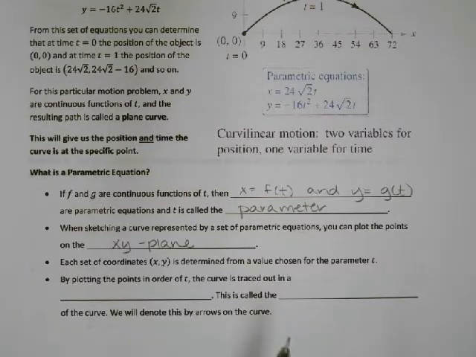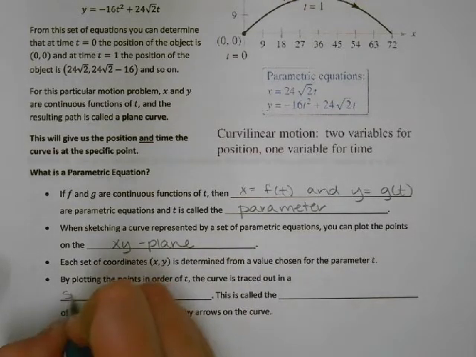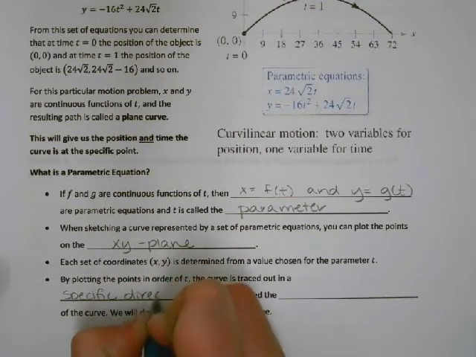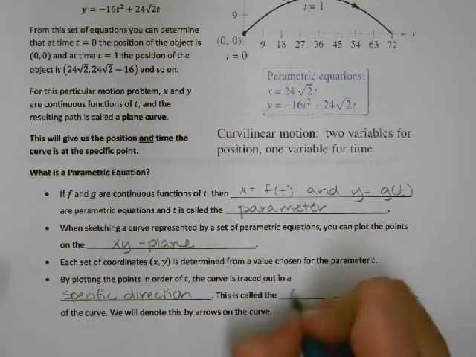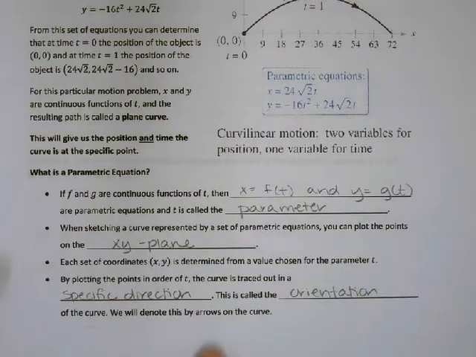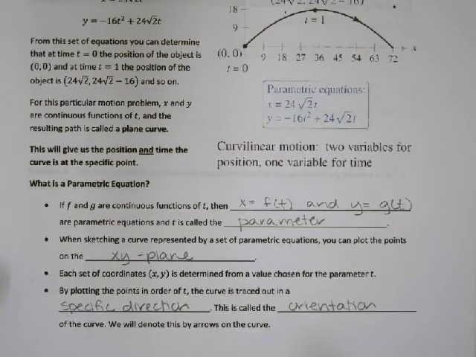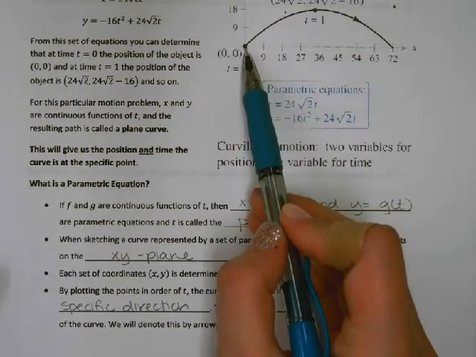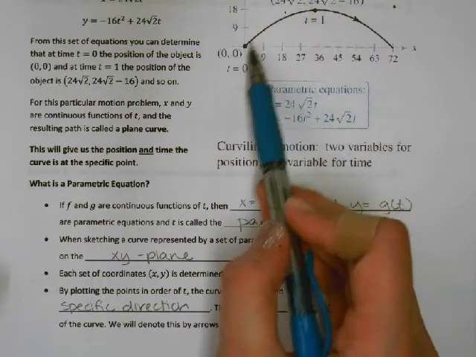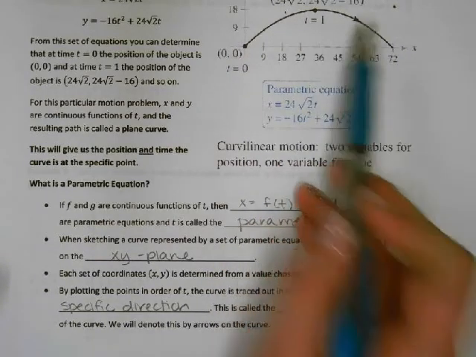By plotting the points in order of t, the curve is traced out in a specific direction. And this specific direction is called the orientation of the curve. And we show this by using arrows. So time equals 0 is over here. Time equals 1 is right here, and so we can see that the curve is going this way. And that's why they used an arrow like that.